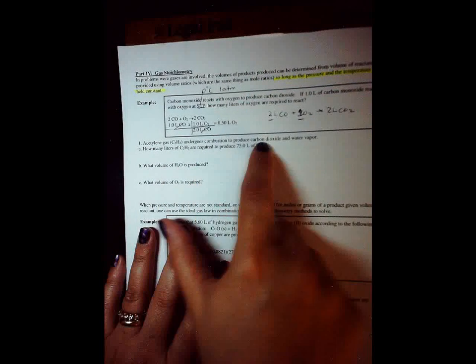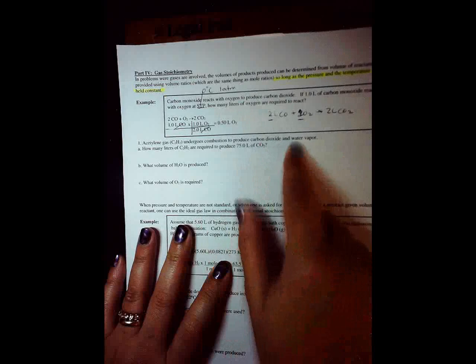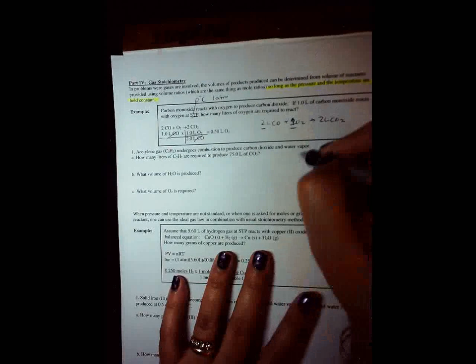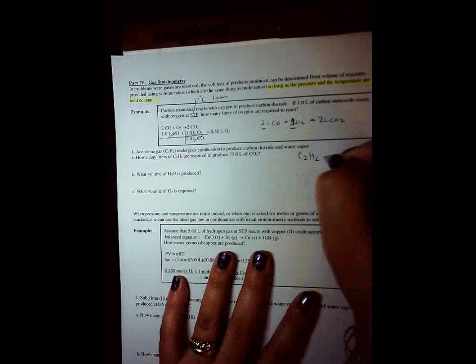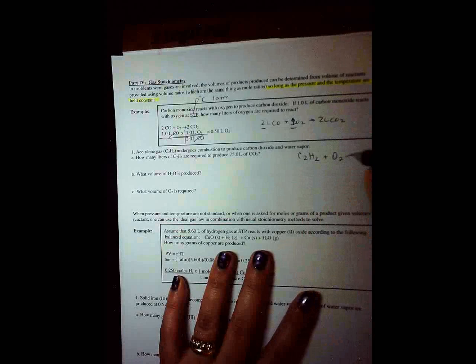All right, so it says acetylene gas undergoes combustion to produce carbon dioxide and water vapor. First things first. It's a stoich problem. What do I need? Balanced chemical equation. Well, I didn't give it to you. But you're smart enough. You've had 2 quizzes on reactions now. You should be able to give me that equation pretty easily, right? So acetylene, C2H2. I'm combusting it. What do I need? What am I going to make?